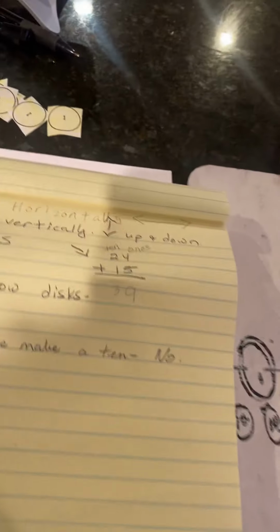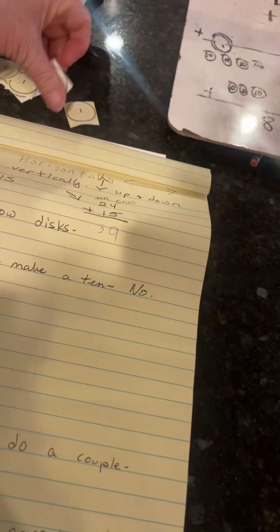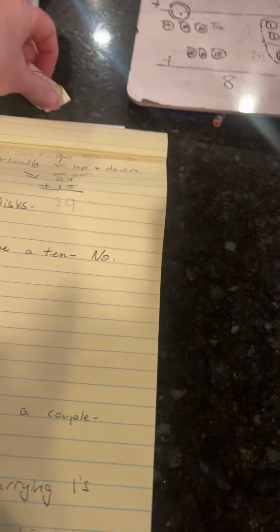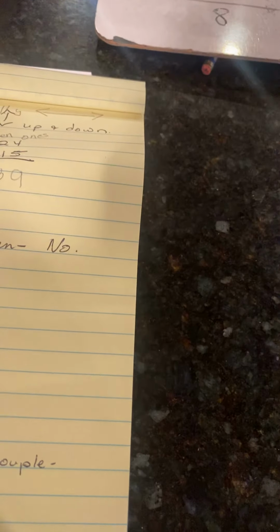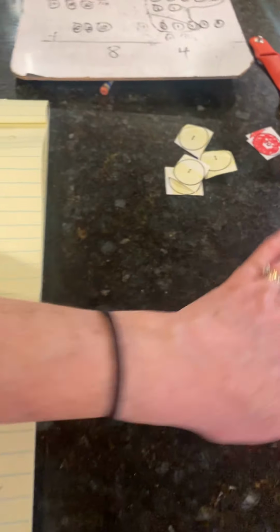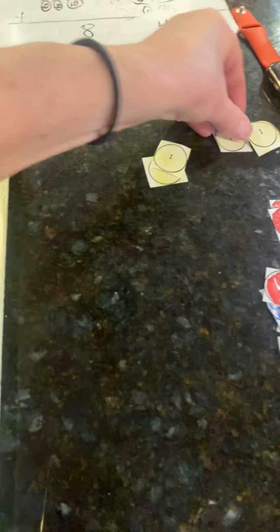I can show you this. So let me move this whiteboard. I can have 4 ones right here, and I'll line them up. 1, 2, 3, 4. And then I can have 2 tens. So there's my 24.